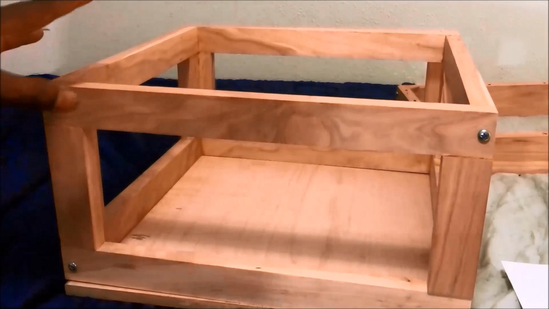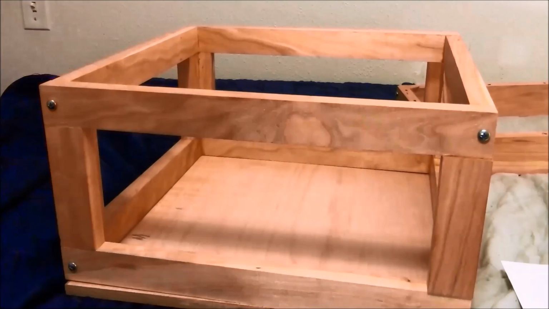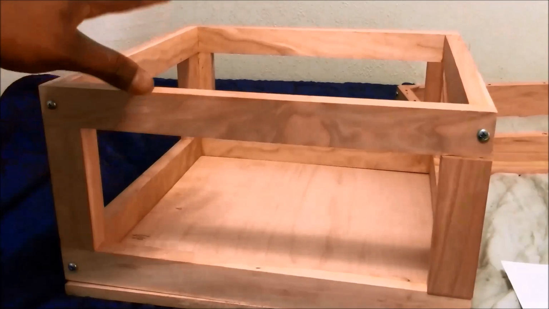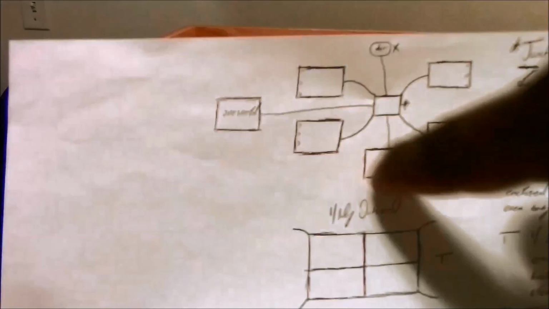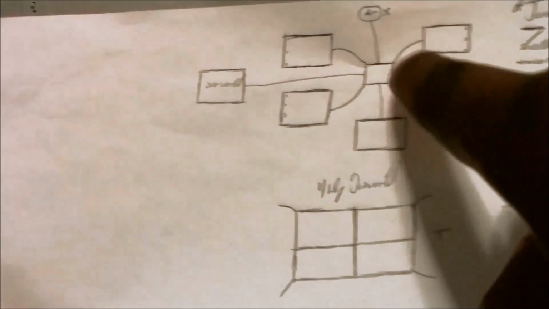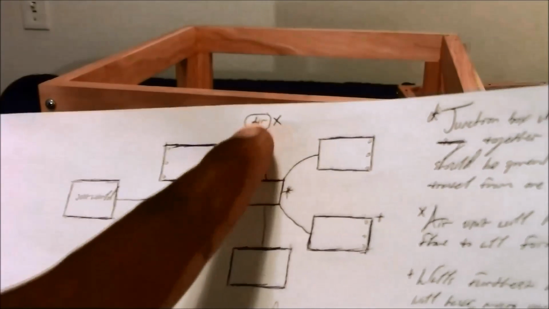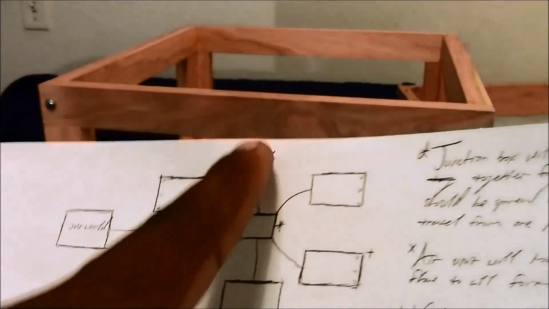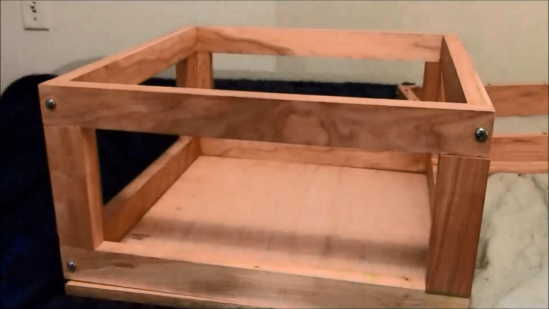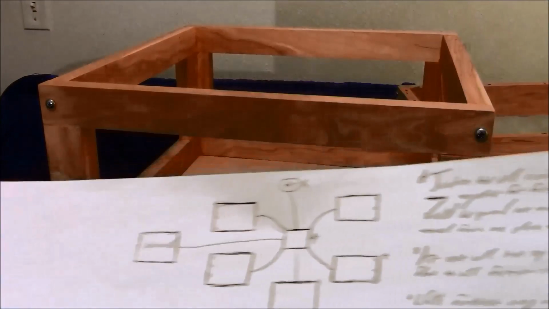And then each formicarium network is going to connect to a junction box. As you can see here in this picture, it'll connect to a junction box, and then it'll have its own air supply. The only thing that will be shared is the air, because the unit that I'm going to purchase actually has 4 air outlets. So one tube will be for each formicarium network for each ant colony that I have.